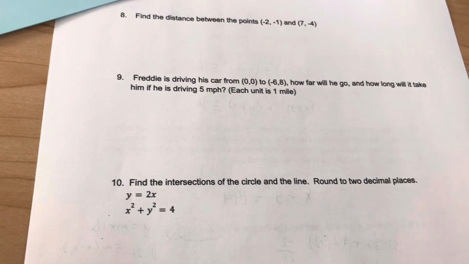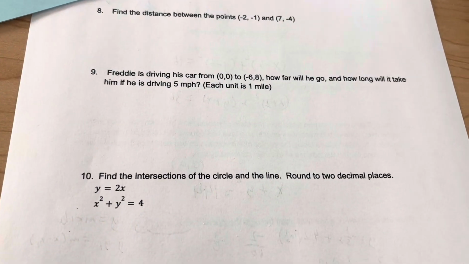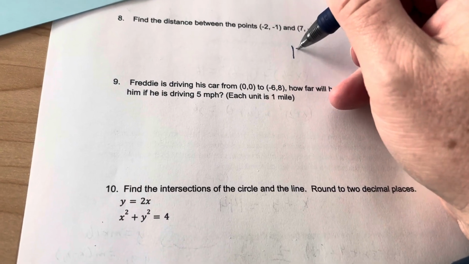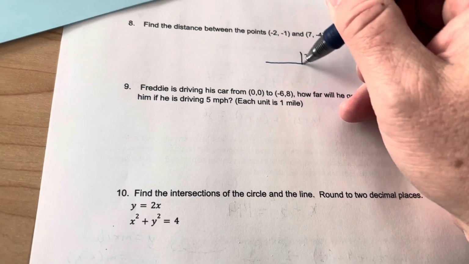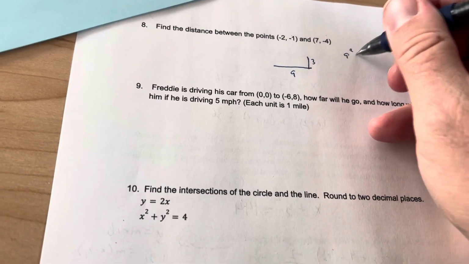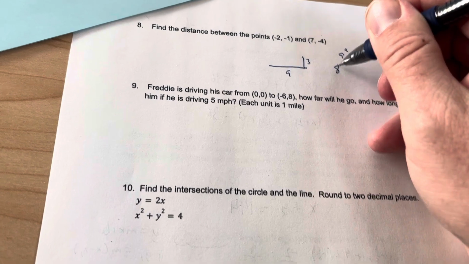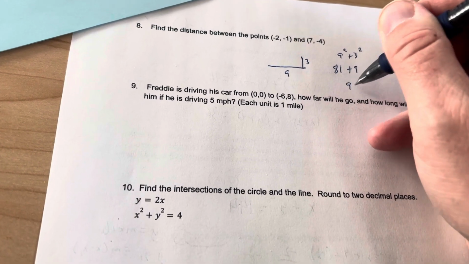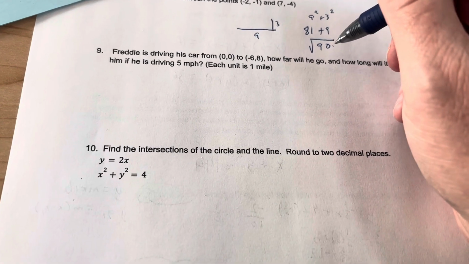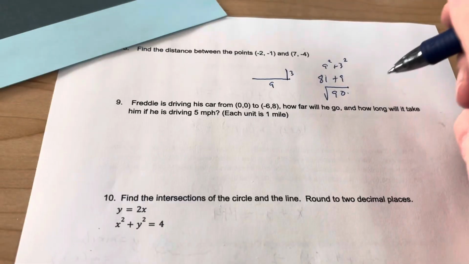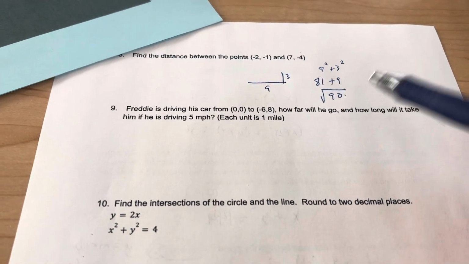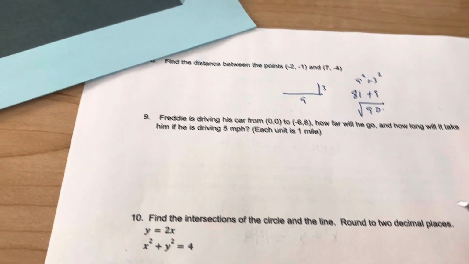On number 8, find the distance between the points -2, -1, and 7, -4. From -1 to -4, that's a change of 3. From -2 to 7, that's a change of 9. So I've got 9 squared plus 3 squared. That's 81 plus 9, which is 90. And again, I need to do the square root. So I'm just going to leave this as the square root of 90. I can, of course, type it in the calculator and get a decimal answer. That's what's expected of you on the performance task, but this is where we are.